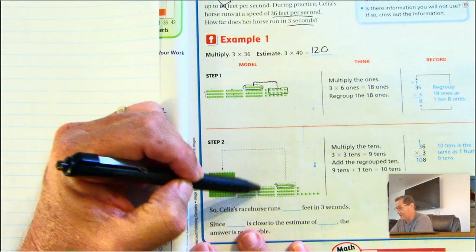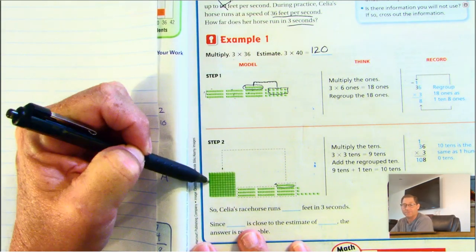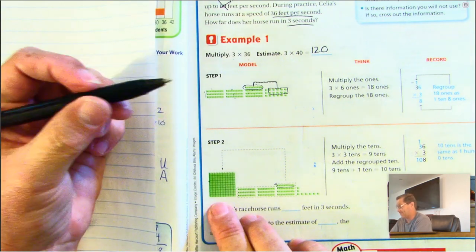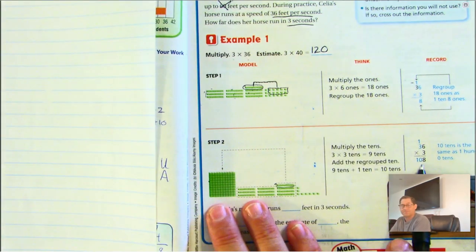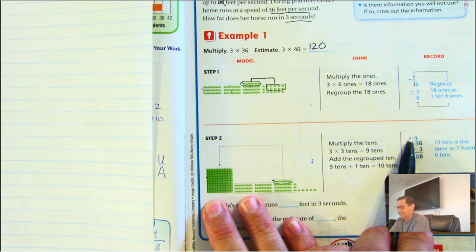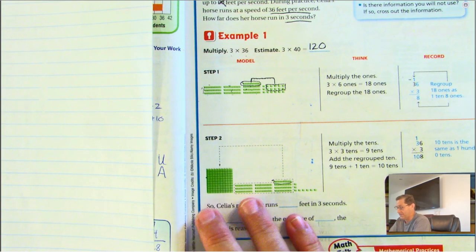So now we can count those up, and we can rename that as one flat, which is 100. So 3 times 3 was 9, plus the regrouped 1, 10, gives us 10 tens, or 100.